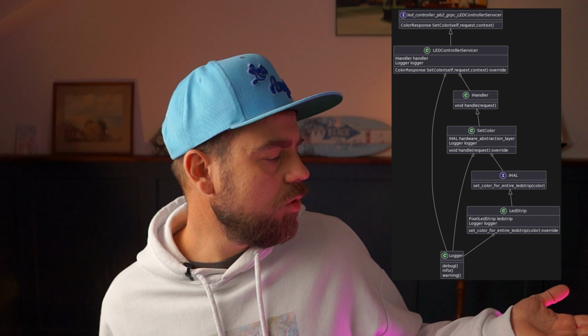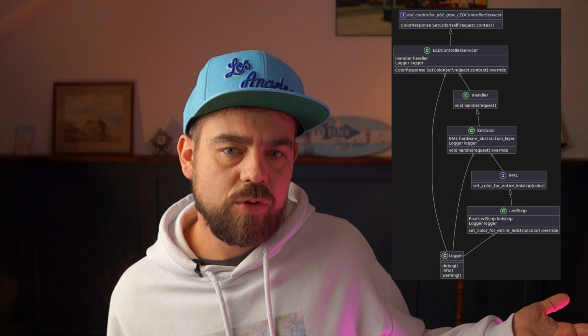Okay, let's go. But first things first, let's think about the design of our application. Here is the basic model of it. We've got the client, which will connect to the server via the gRPC connection, then the business logic, which will handle the message, and after that the hardware abstraction layer will control the physical LEDs. And on the other side I've got the class diagram, which we'll use in our application. Since the design is ready, let's implement this.